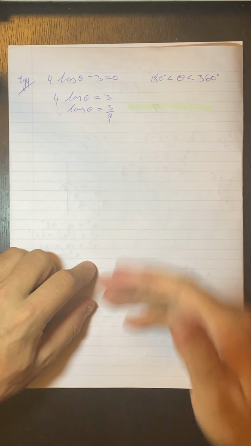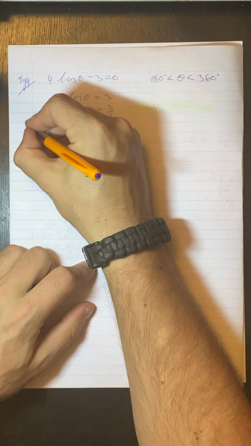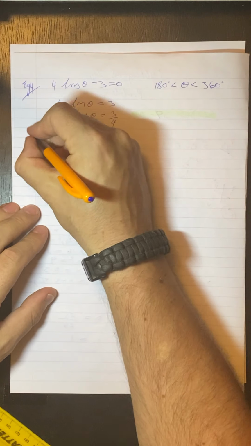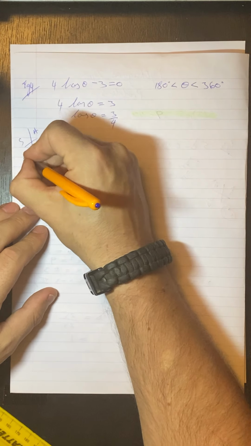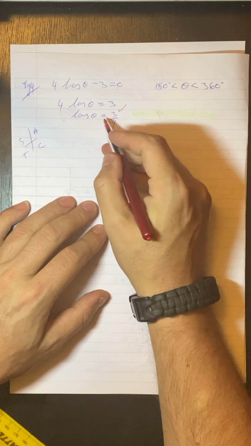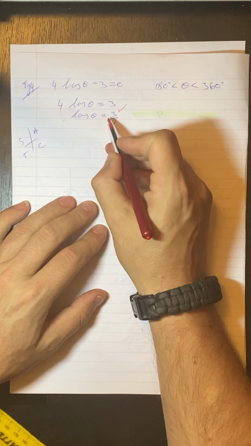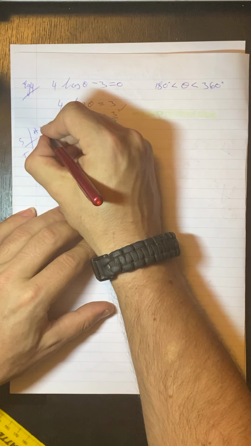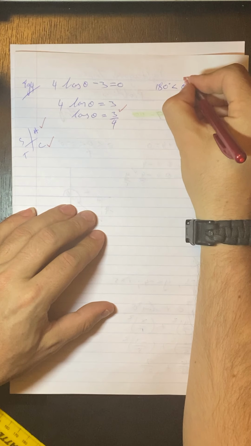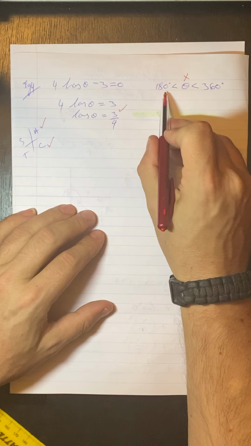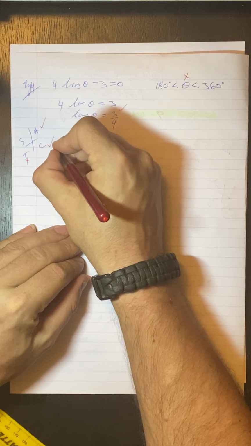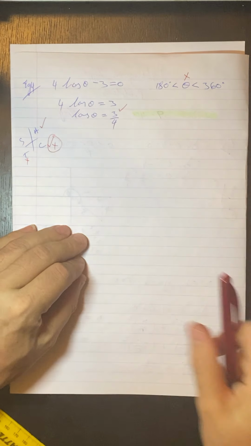Okay. Now I'm going to decide what quadrant we're in. Just draw up your little CAST diagram. So you see here. Okay. So I'm going to mark this one with a tick. And it is a positive value. So which quadrant is cos positive in? It's positive in that one and that one. All cos. Now I'm going to mark this one with an X. We're looking for angles between 180 and 360. Well, there's 180 to 360. Where do both of these agree? In that fourth quadrant.